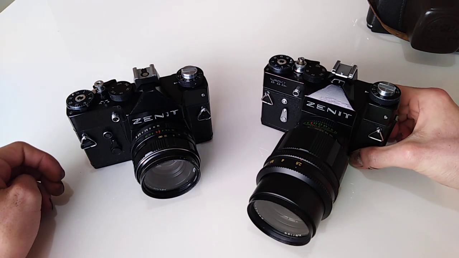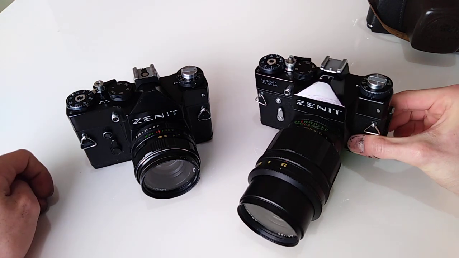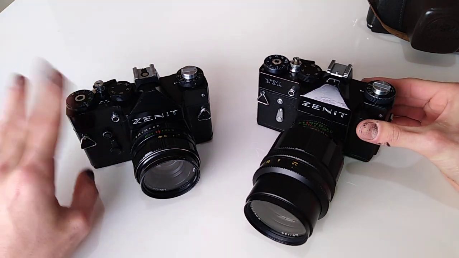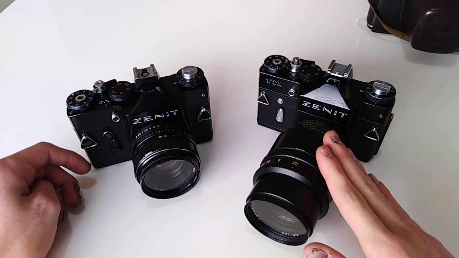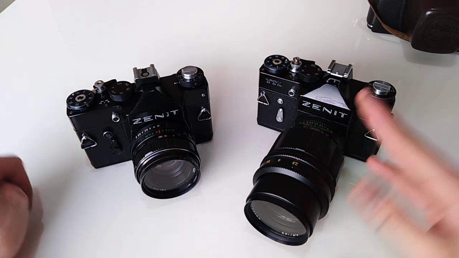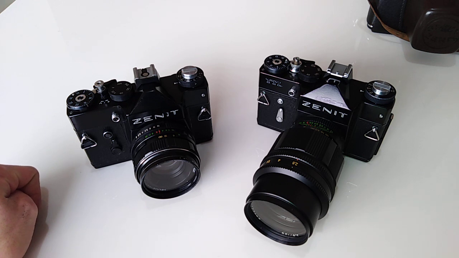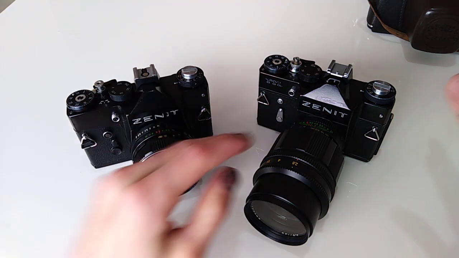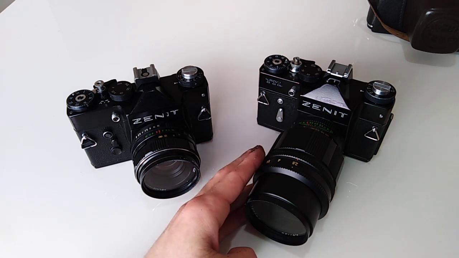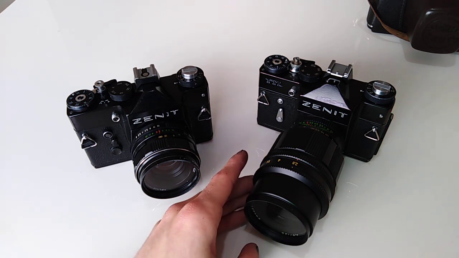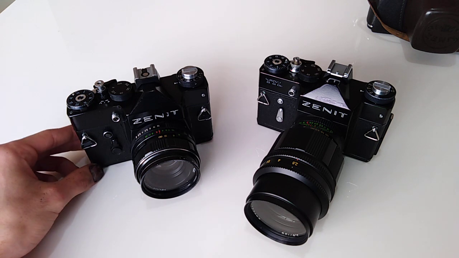This was pretty much the first camera, so some things are not that cool that this model corrected. This is a more scarce camera, this is an older camera generally speaking, and they overlapped the production 2 years, because this one, the TTL, was made from 1976 to 1985, and then the Zenit 12 was made from 1983 to 1994.